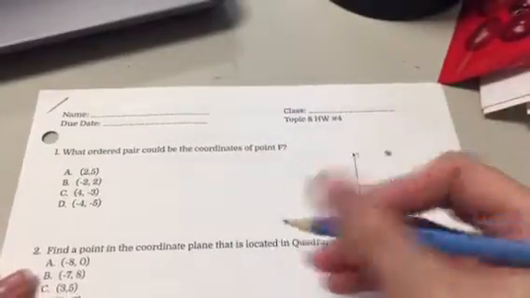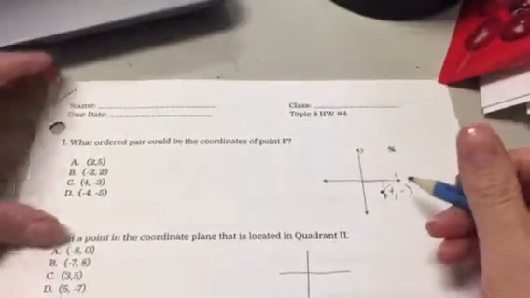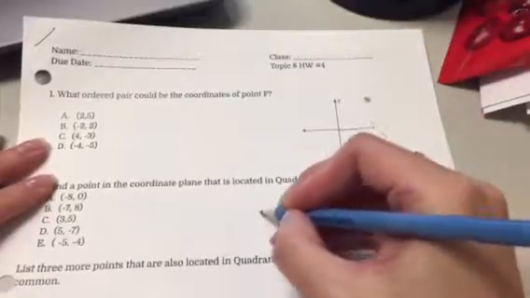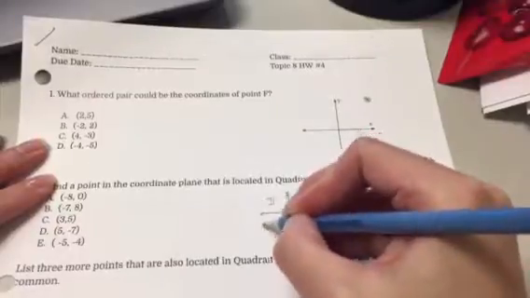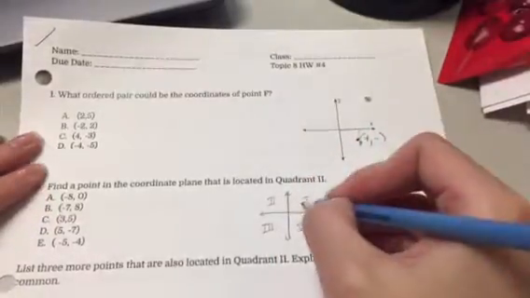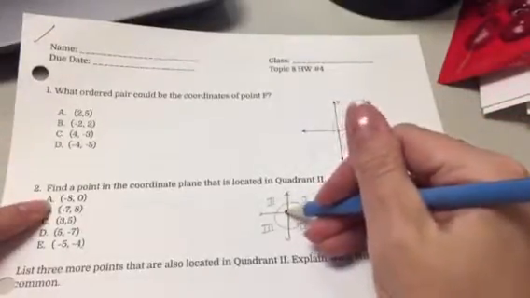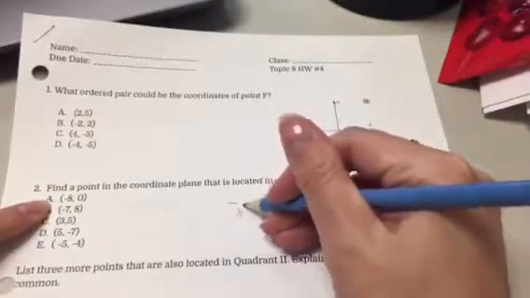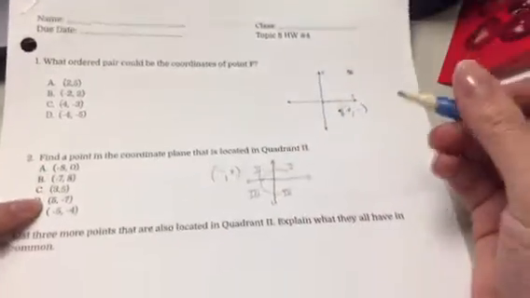All right. The next one says, find a point in the coordinate plane that's located in quadrant 2. So if you ever need to, draw yourself new coordinates and label your quadrants. If this is 1, 2, 3, 4. Remember, because we go around this way. If we're in quadrant 2, that's going to be a negative, positive. So you're looking for a point that's a negative, positive. So go through those and find the point that's a negative, positive.